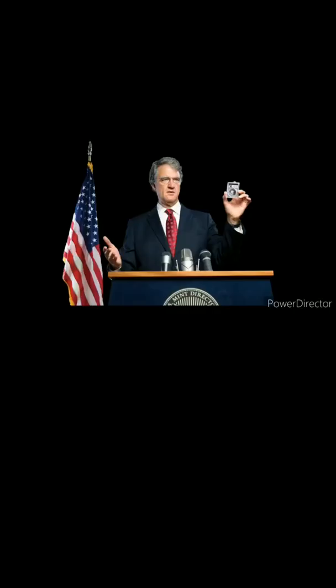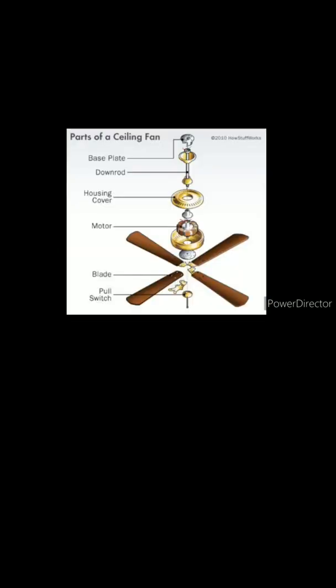But where does it all come from? The inventor, Philip Diehl. He is a German-American mechanical engineer who worked for the Singer Sewing Machine Company and invented an electric ceiling fan using a sewing machine motor. Now these are the parts of a ceiling fan: base plate, down rod, housing cover, motor, blade, and pull switch. Moreover, we're going to concentrate upon the motor in the upcoming minutes.